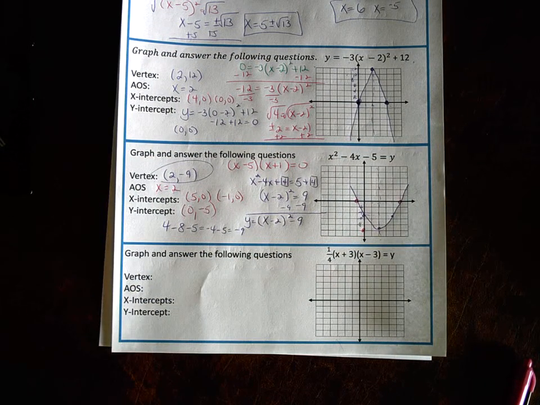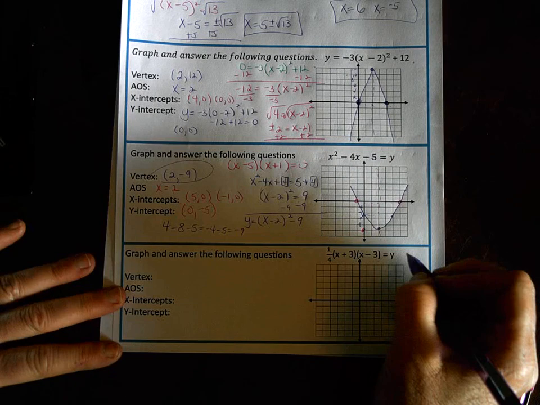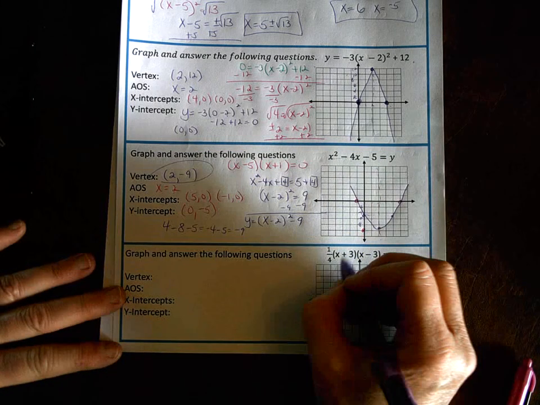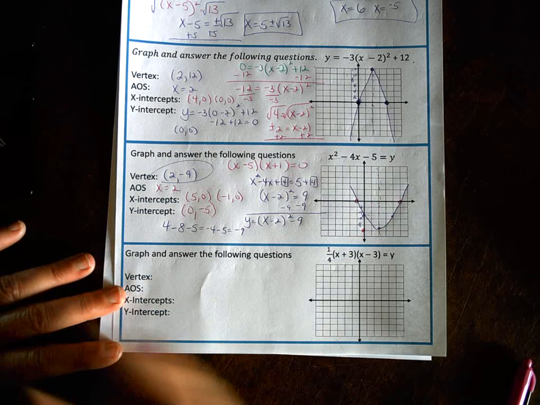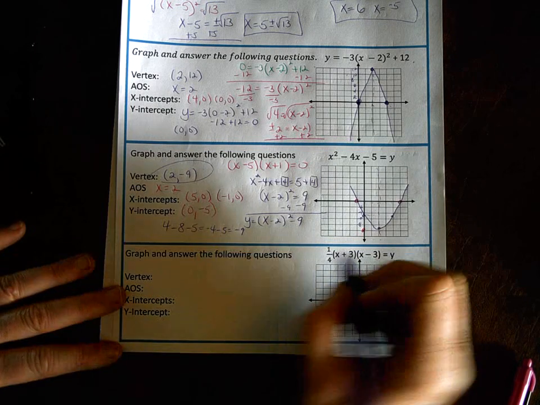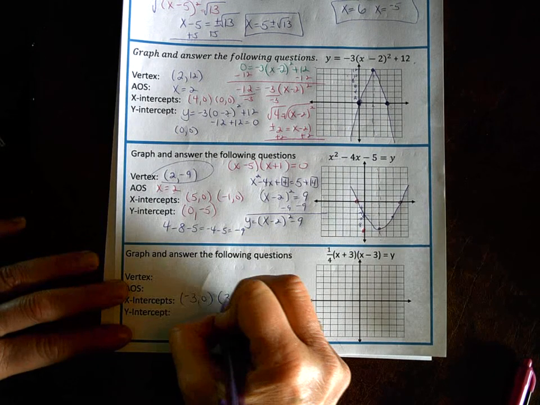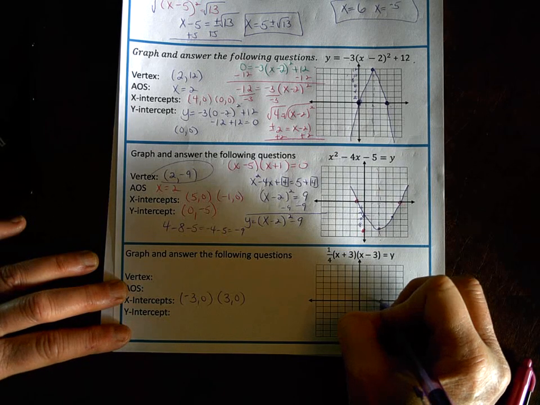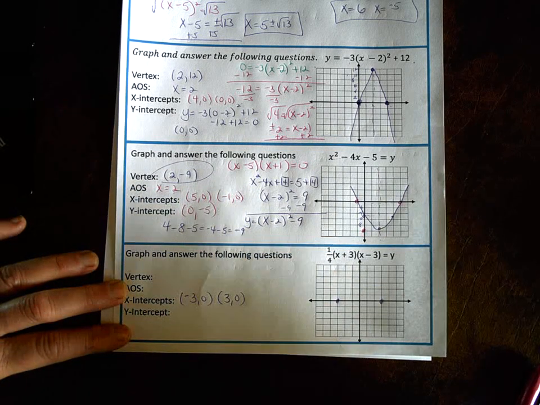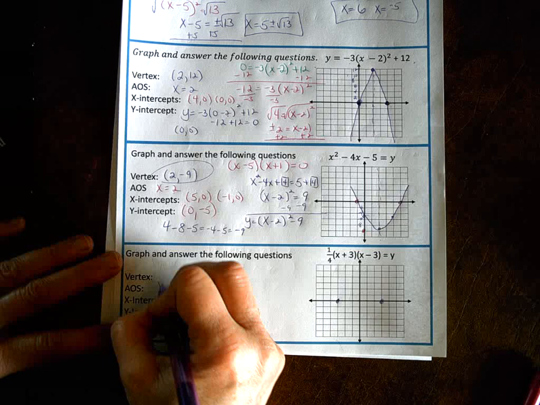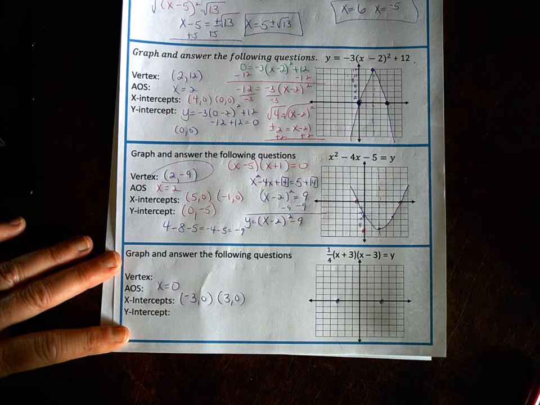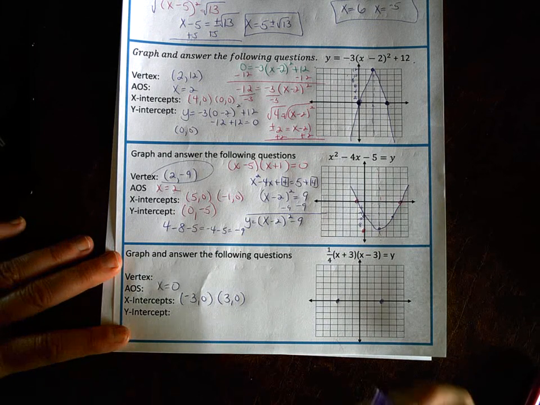Okay, last one. Woo. Okay, so this is in factored form. I know the 1/4 is going to make it a very wide graph. I know that I'm going to have an x-intercept of -3, 0, and 3, 0. So I might as well put those on. What does that mean my axis of symmetry is? At 0. Okay, so to find the y-intercept, you let x equal 0.